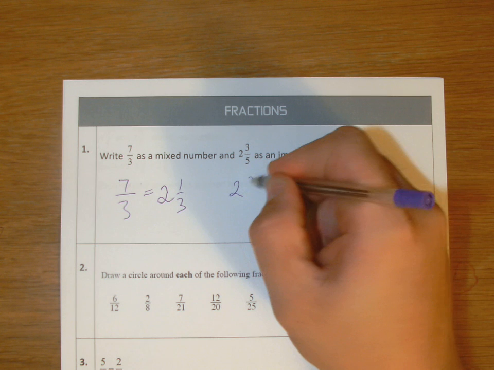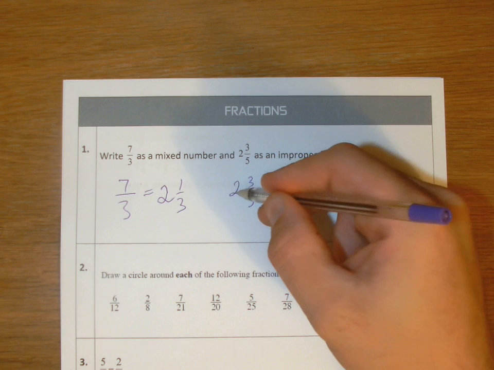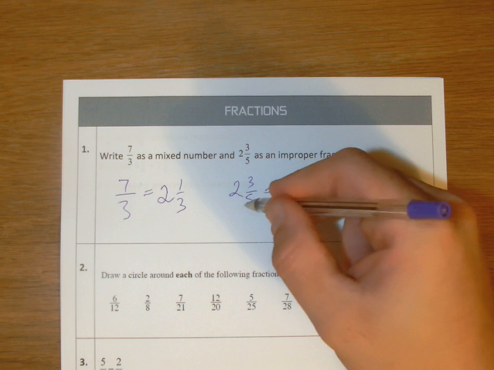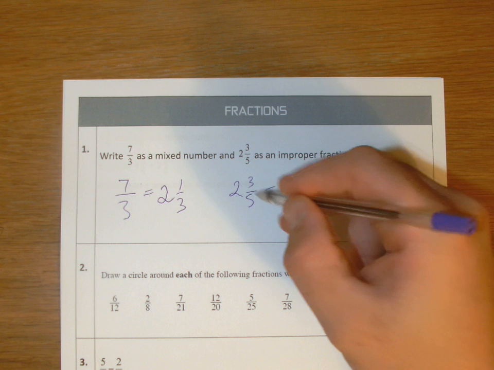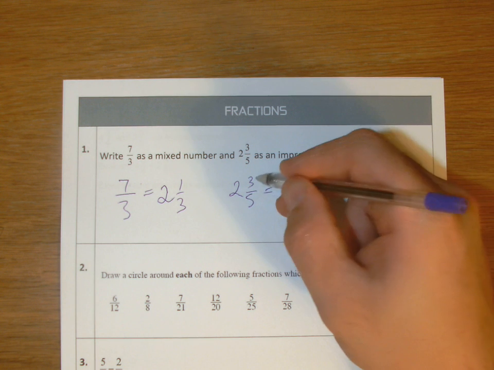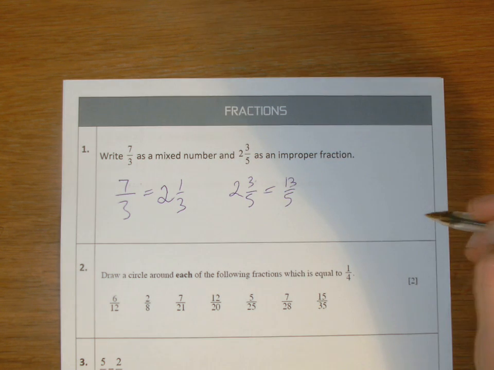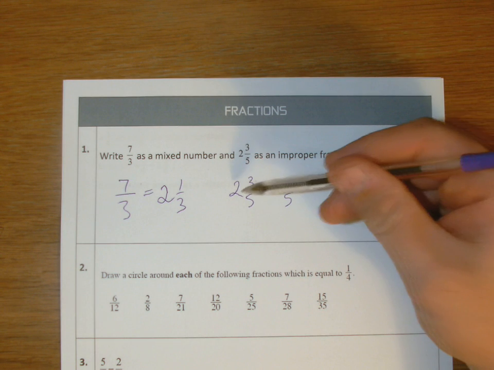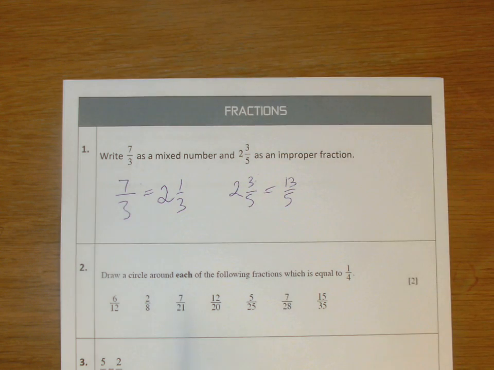Similar to this one now, but obviously working the other way. Fifths here. Now we've got 2 wholes. Now if you think about it, in one whole there'll be 5/5. So 2 wholes, there'll be 10/5, plus then this 3/5. That's 13/5. Okay, that's an improper fraction. The quick way of doing it is just do 2 times 5, which is 10, add the 3, which is 13.